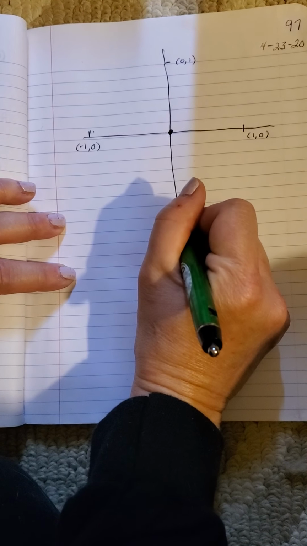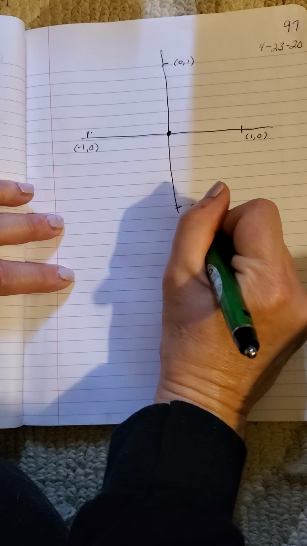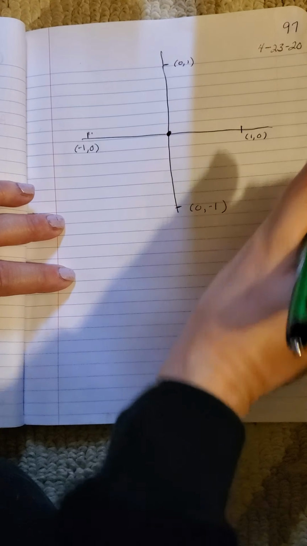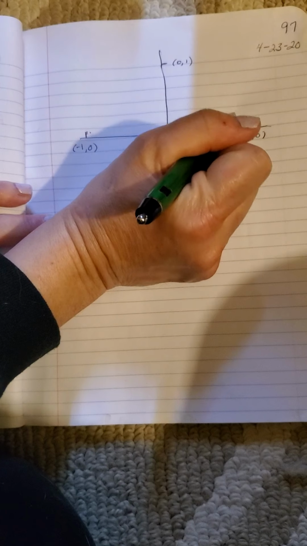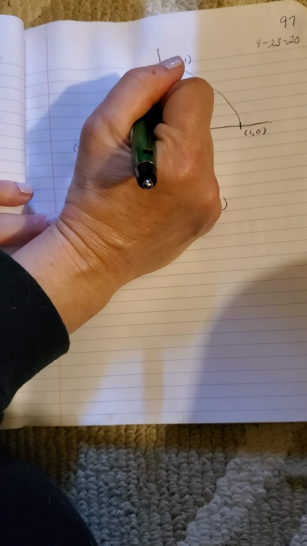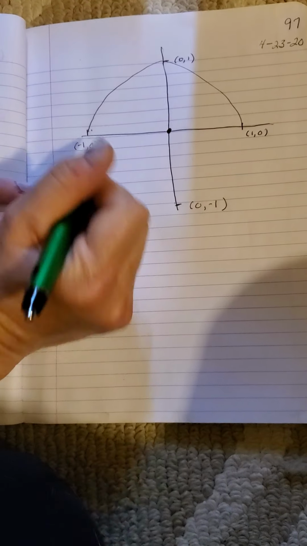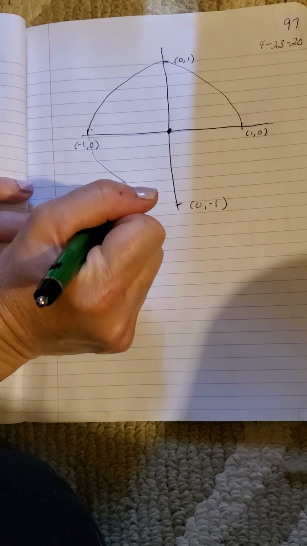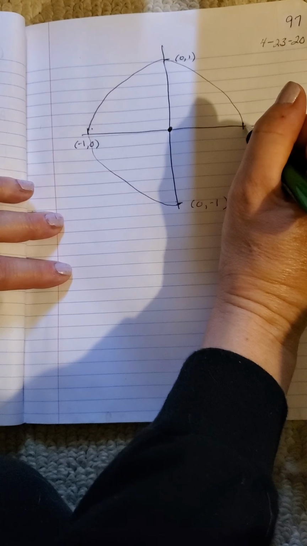And then down here to 0, -1. And you know my drawing skills. I'm going to do my best to draw a circle. Doesn't have to be perfect. Just so you get the idea.